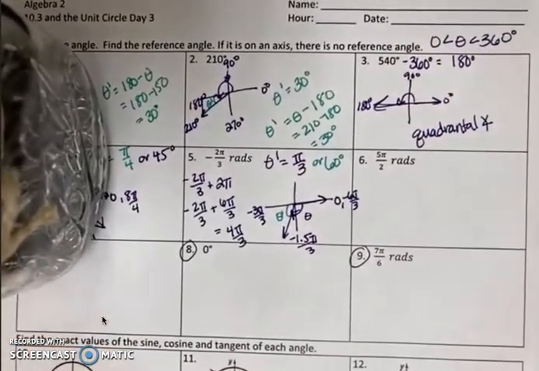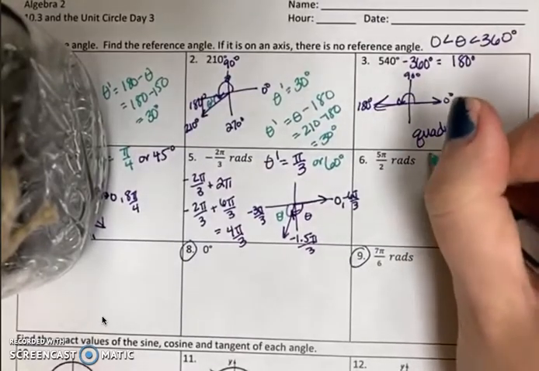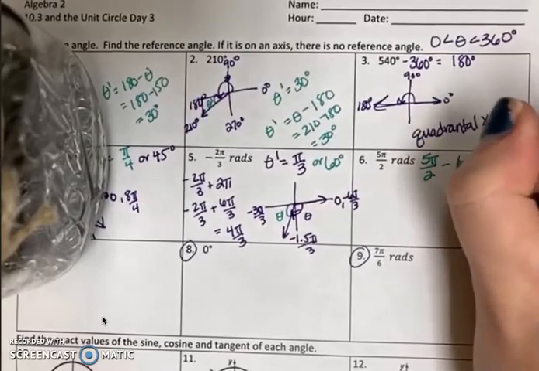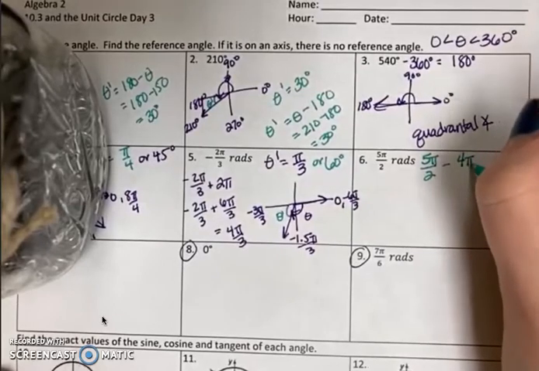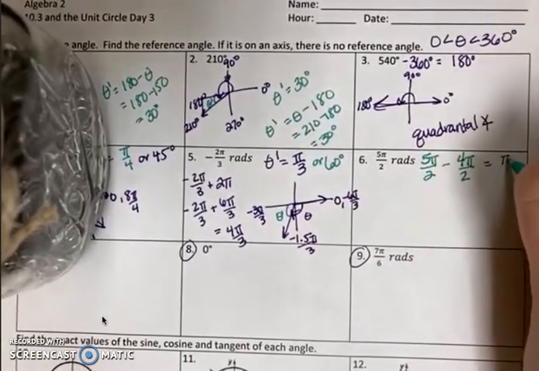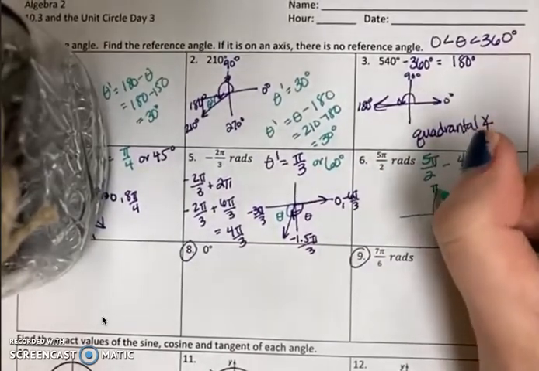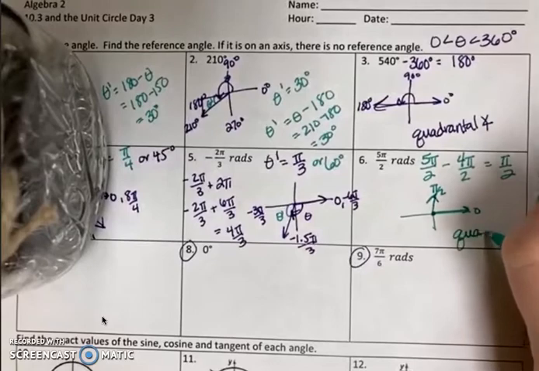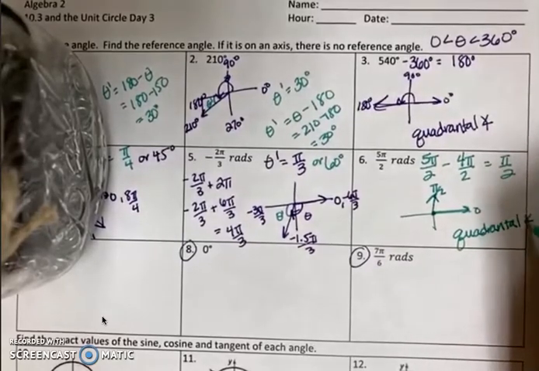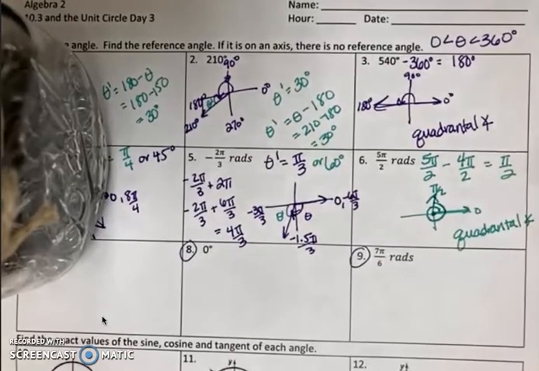Number 6, we have 5 pi over 2. I'm going to go ahead and find a coterminal angle just for practice. So I'm going to subtract 2 pi to get me between 0 and 2 pi, which is 4 pi over 2, and that just gives me pi over 2. The reason why I did this is because I already know where pi over 2 is. It's right here. So that's a quadrantal angle. If you wanted to draw the whole thing, that's one full rotation, and then it goes an additional pi over 2. But that's up to your discretion.